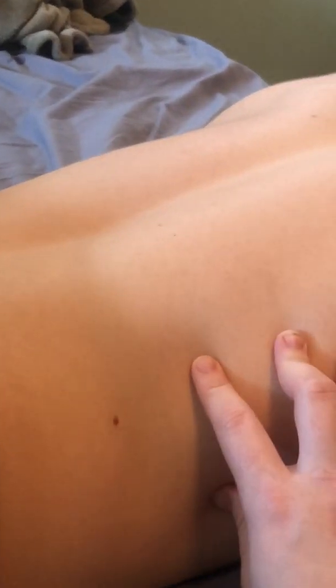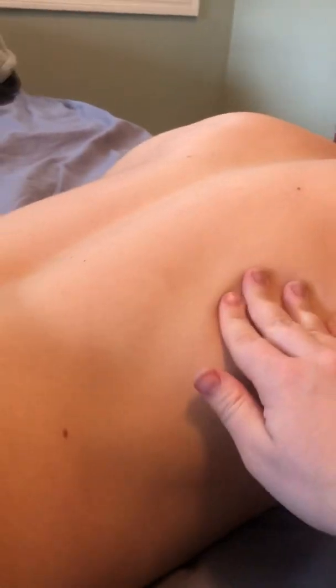The latissimus dorsi extends, adducts, and medially rotates the shoulder. Along with it, it originates in the inferior... I'm just trying to show inferior. I know where it's at. It's right at the bottom of the scapula.